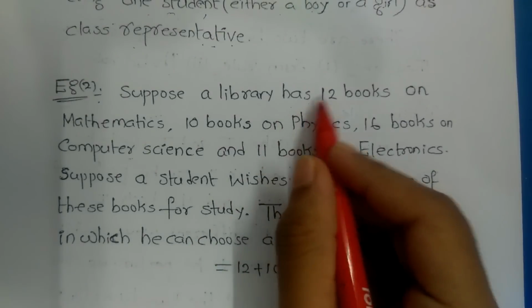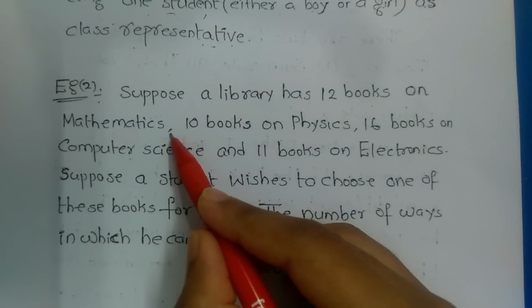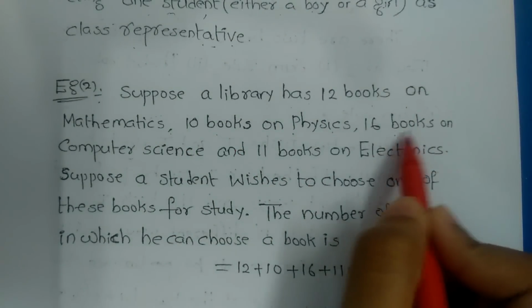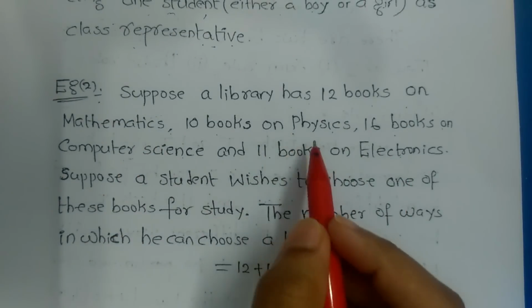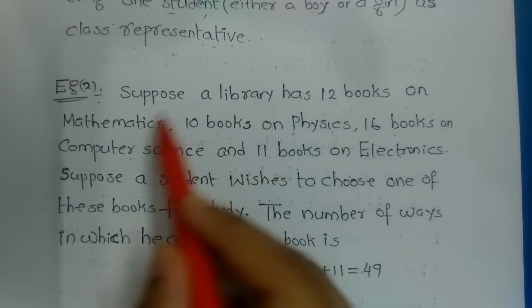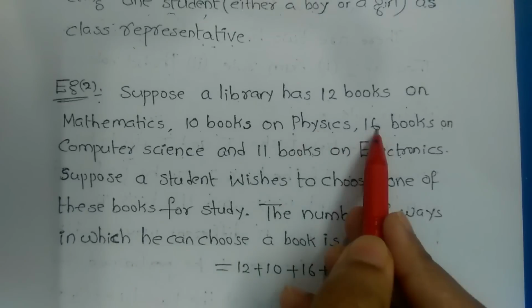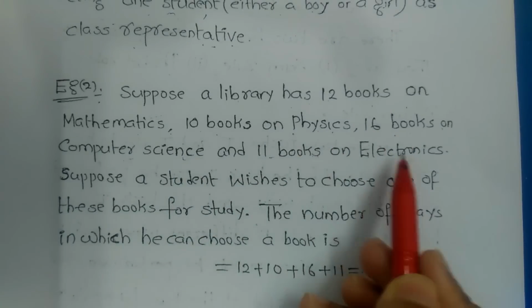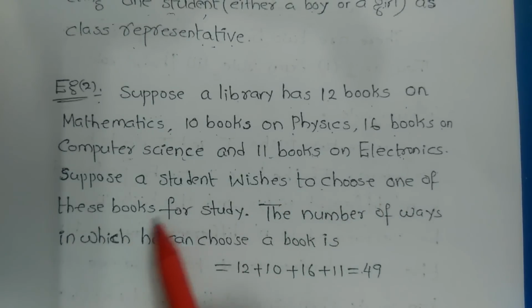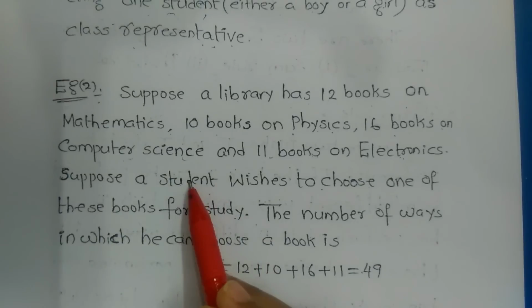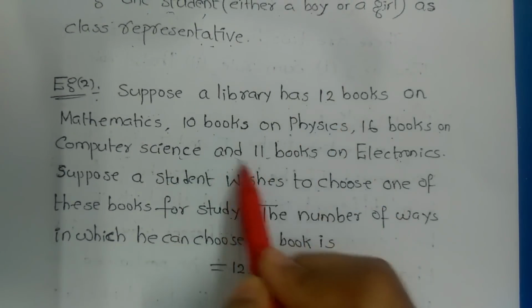Suppose a library has 12 books on mathematics, 10 books on physics, 16 books on computer science and 11 books on electronics. So the library consists of 12 books of mathematics, 10 books of physics, 16 books of computer science, 11 books on electronics. Suppose a student wishes to choose one of these books for study. So one student is selecting one book from all of these.